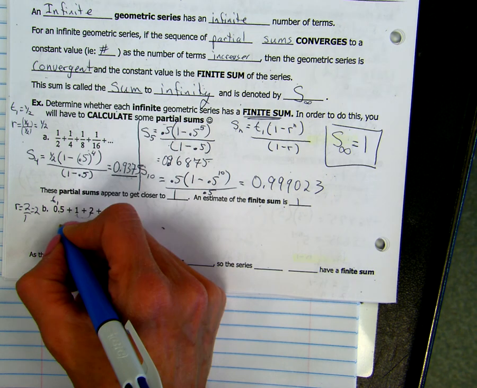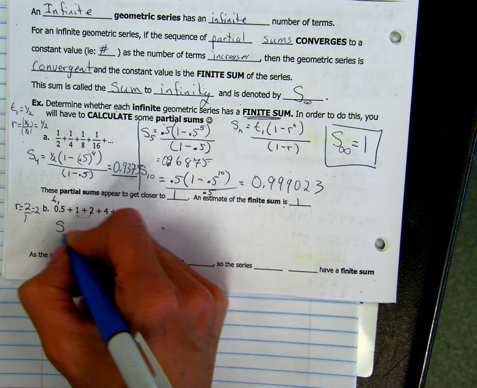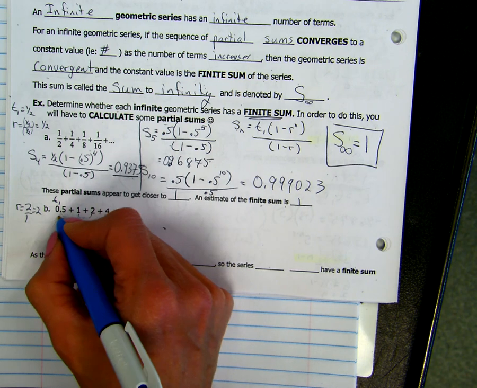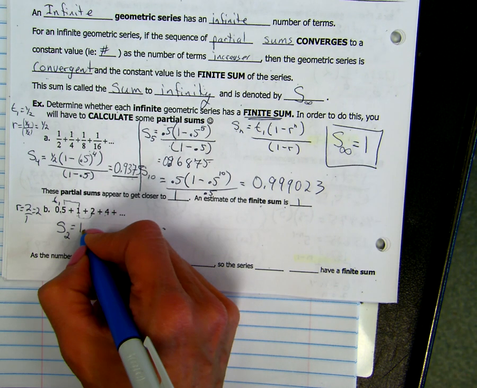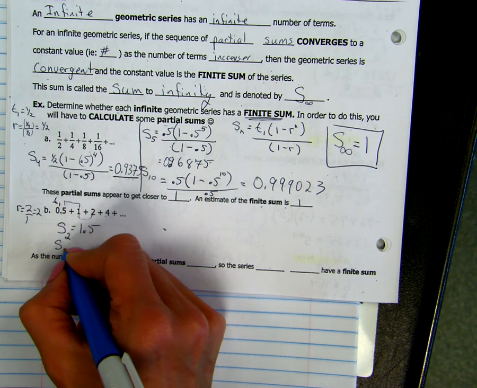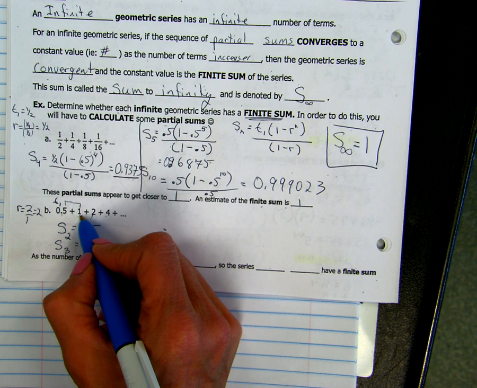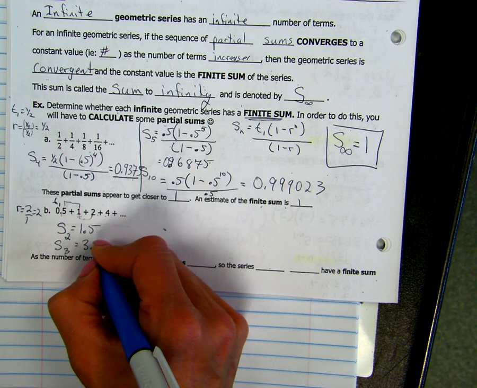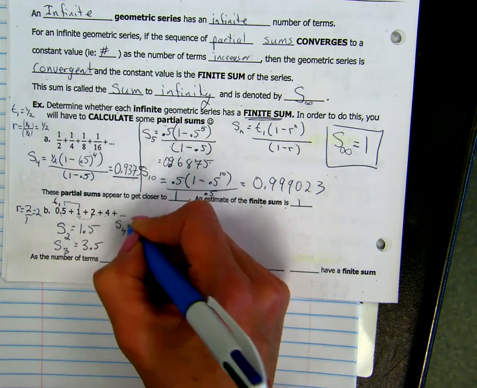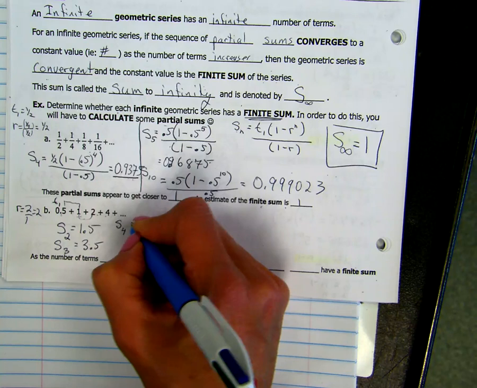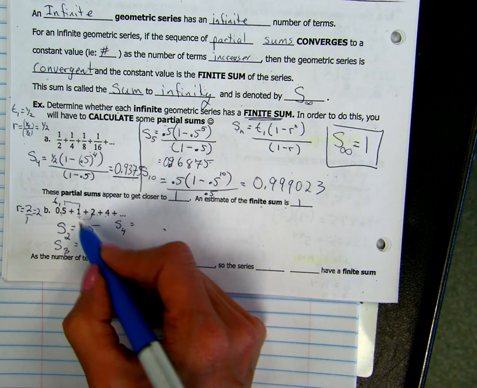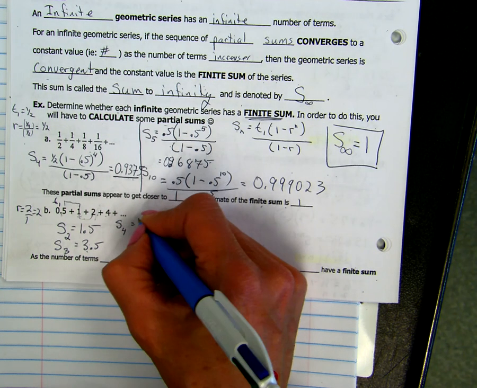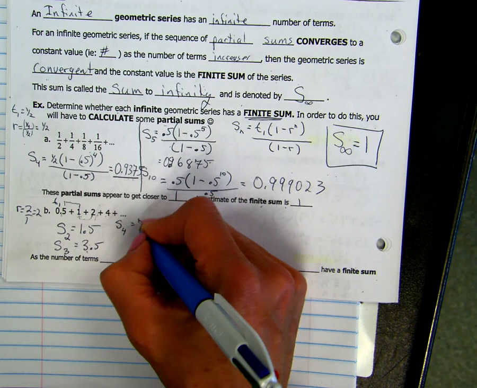So if I look at the sum of the first 2 terms, oh, how about I forget about fancy formulas and I just add them together. The sum of the first 3 terms, 0.5 plus 1 plus 2. The sum of the first 4 terms, 3.5, got me to here, plus 4, I'm getting 7.5.